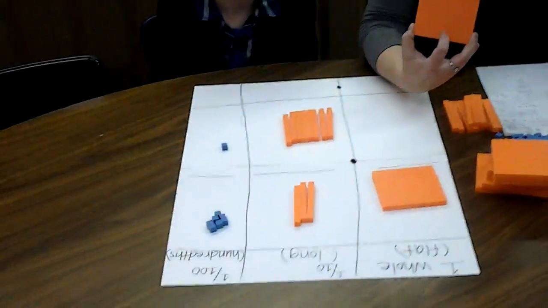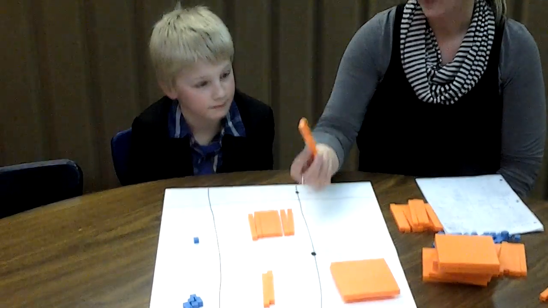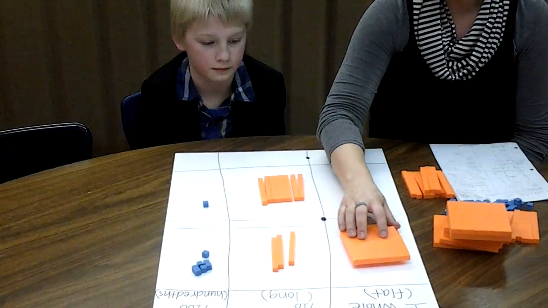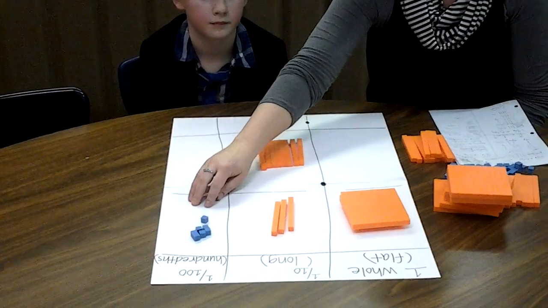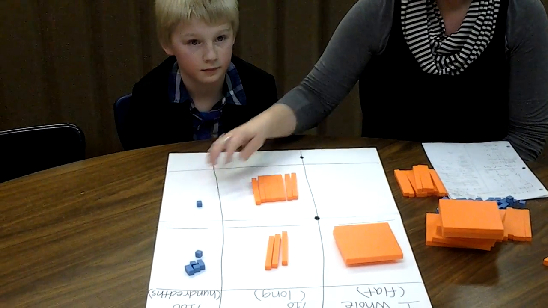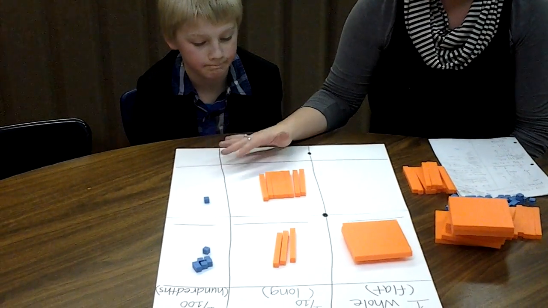So Brendan, for the first problem I'm going to model, it's going to be for addition. And I'm going to model 2 37/100ths plus 81/100ths. So in here, I have my flat, which is representing 1 whole, my long, which is representing a tenth, and then a unit, which is representing 100ths. So I have 2 37/100ths right here, and then here I have 8 longs and 1 unit to represent my 81/100ths.